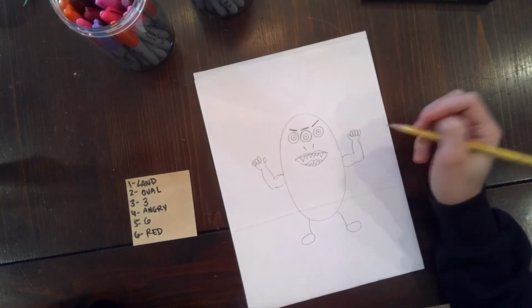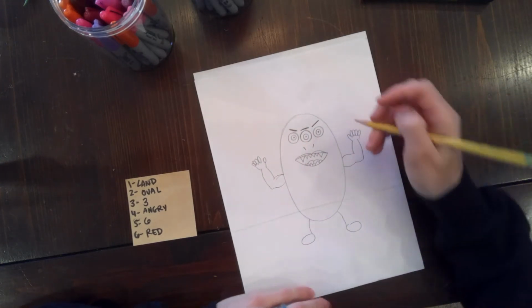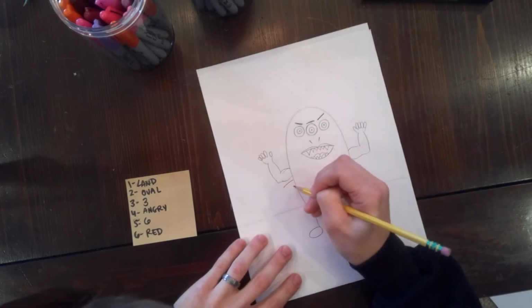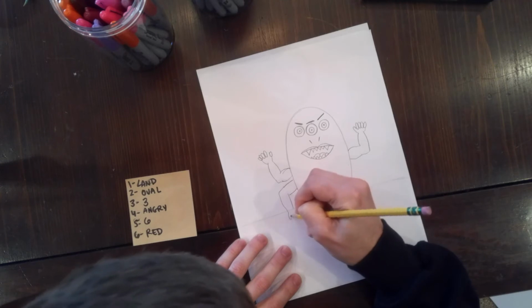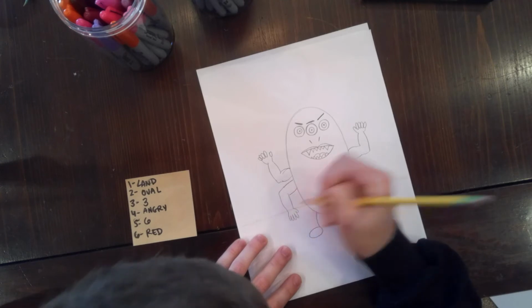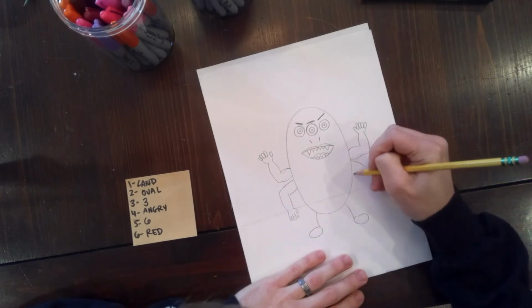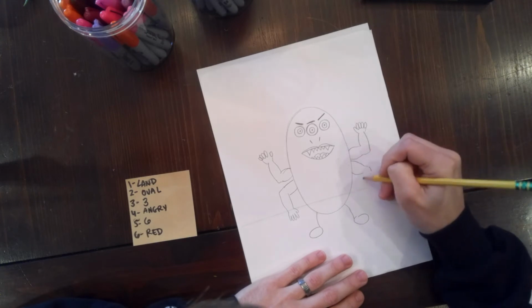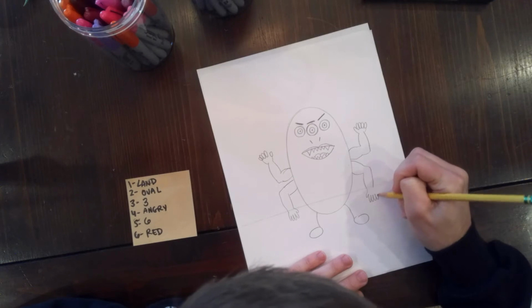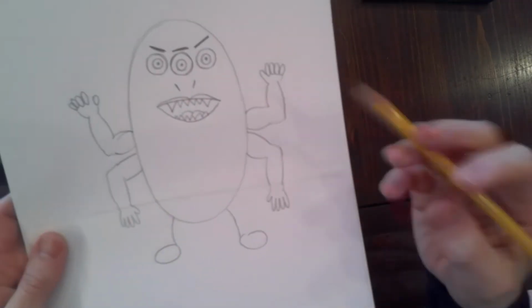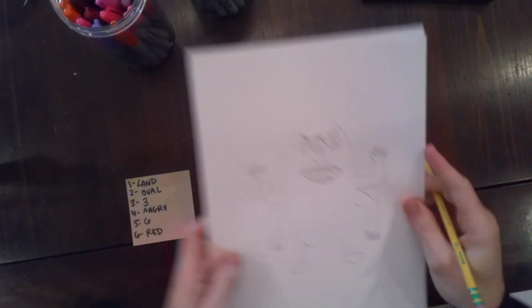And then I have to have 6, so I got to have another set. So let's have some also going down. And there's nothing that says they have to be human arms, so you could do however many fingers you want. Alright, so there's my 6 limbs. 1, 2, 3, 4, 5, 6.